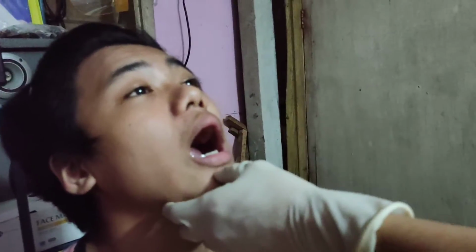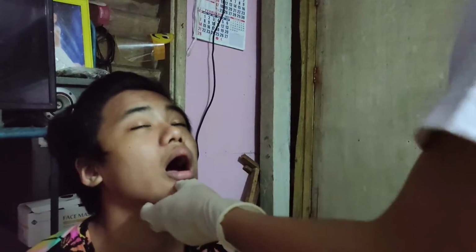Then in Wharton's duct, we're going to instruct the patient to lift his tongue. So I want you to lift your tongue, sir, taas, so that you can inspect the lower portion of your mouth. Okay, close. Very good.